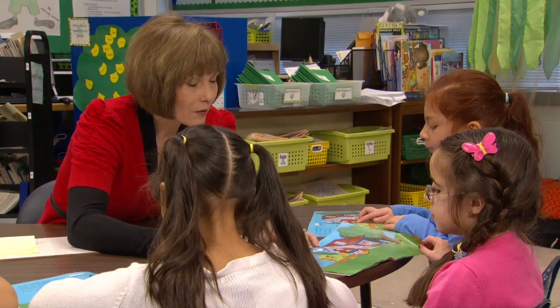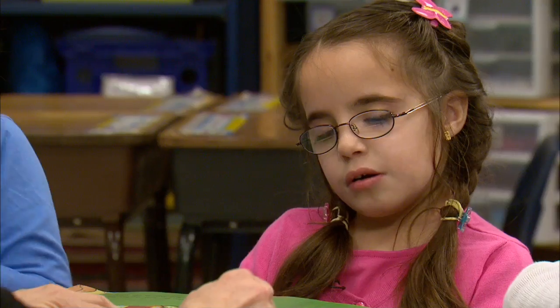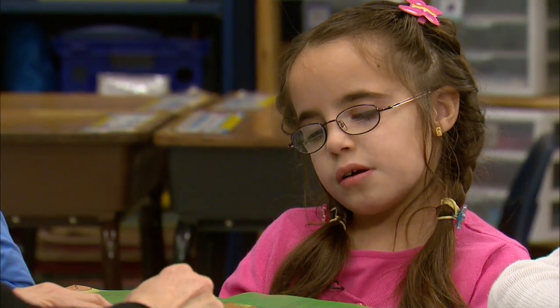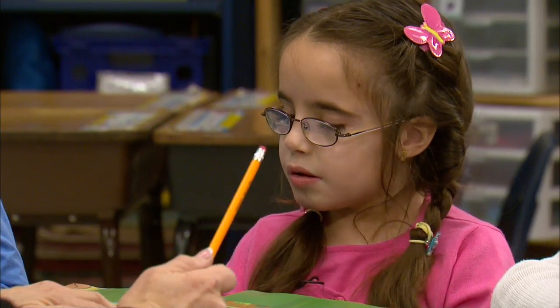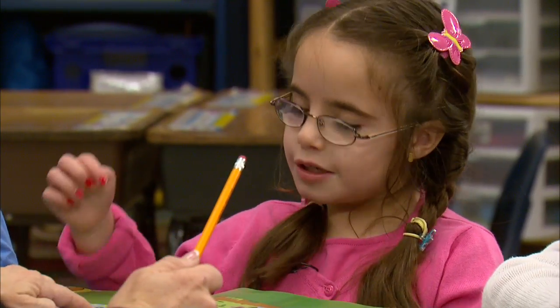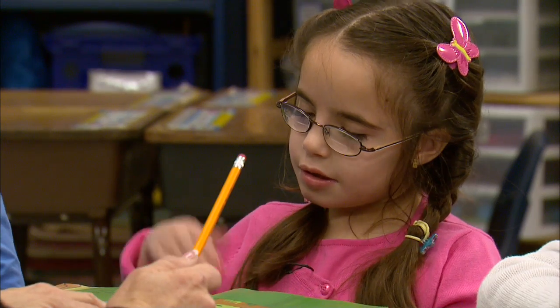Let's look back and see what would make sense. Read that again. Little red cat on the door. Check your picture. What do you think Little Red did when she... Yeah, so what does it mean when it says she tapped on the door?